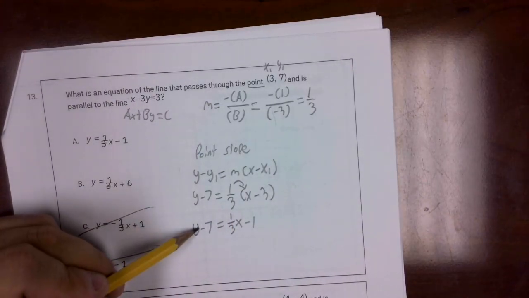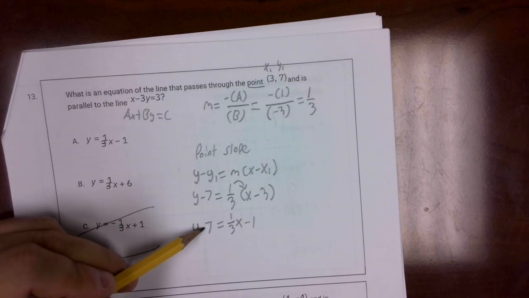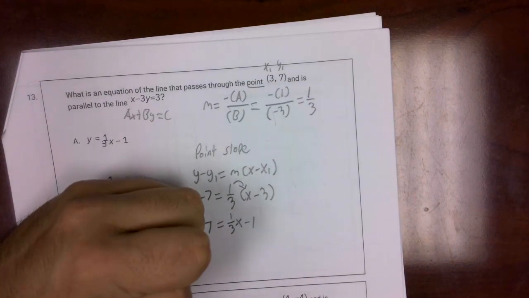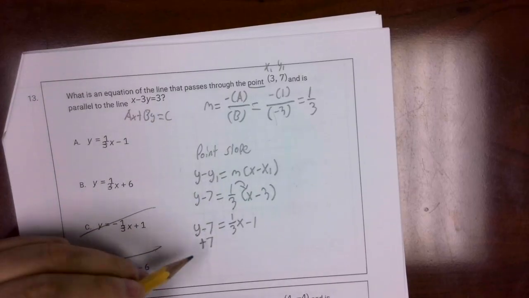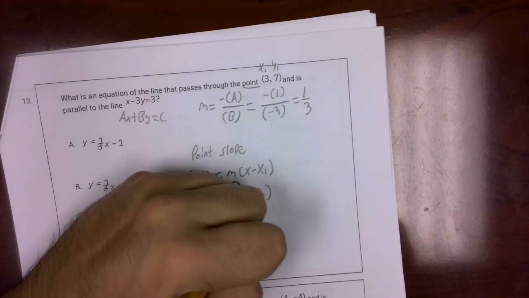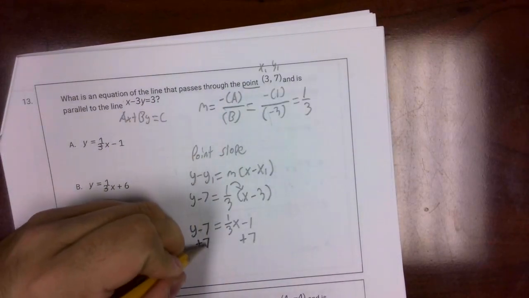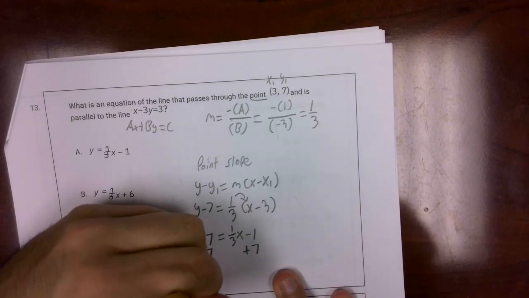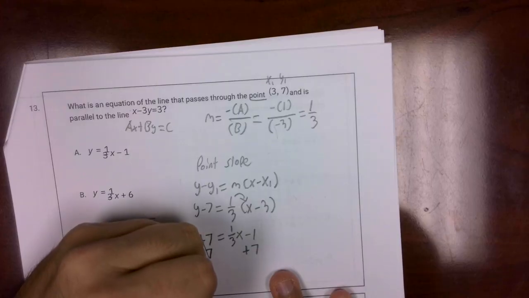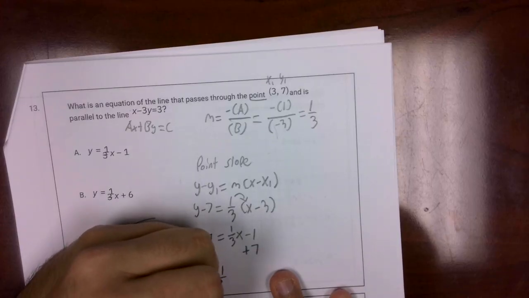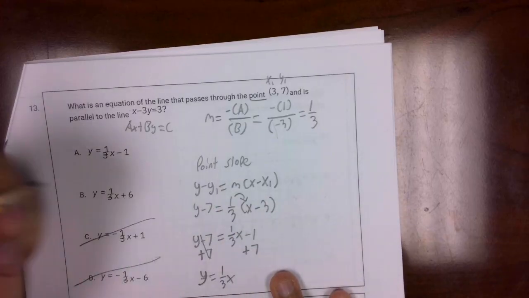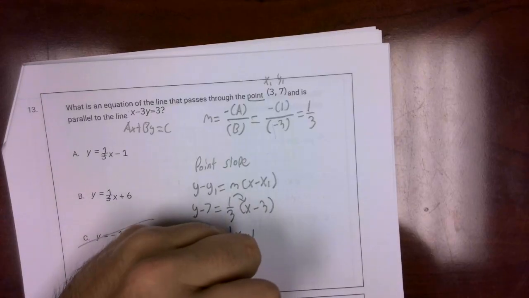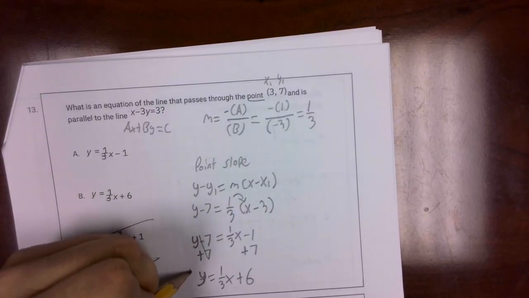We want to get y by itself, so instead of subtracting 7, how do I get rid of it? Add 7. And whatever you do to one side, you gotta do to the other side. Y is equal to 1/3 x. What's 7 minus 1? 6.